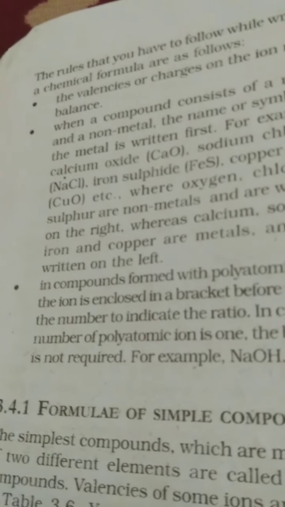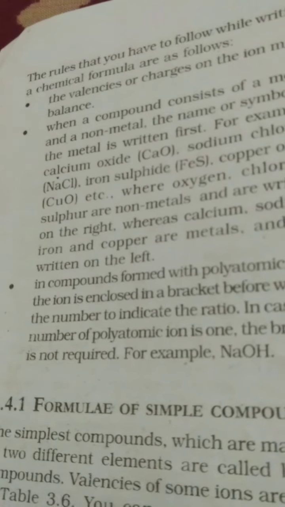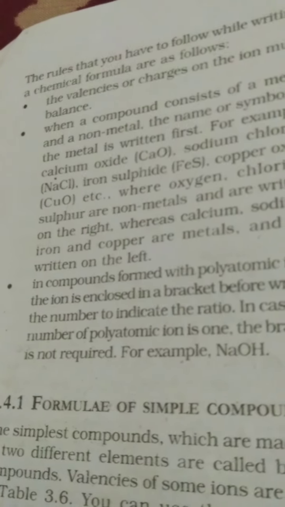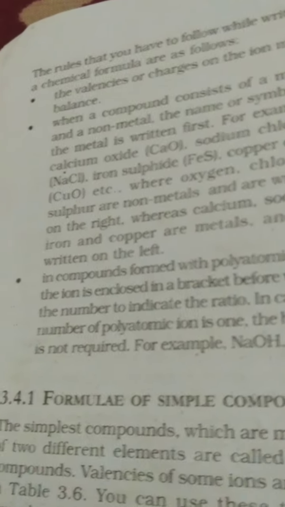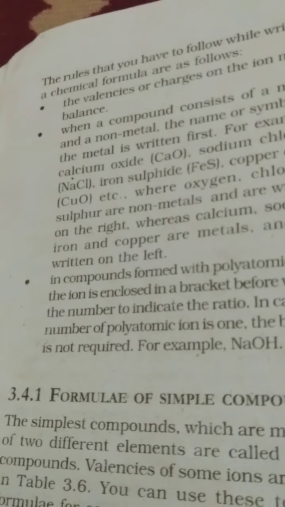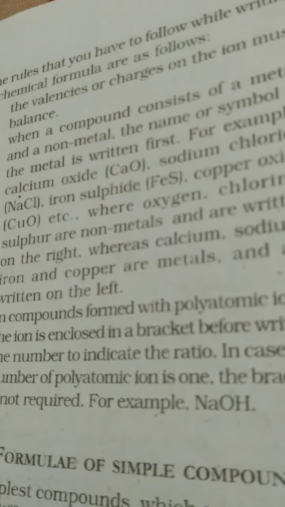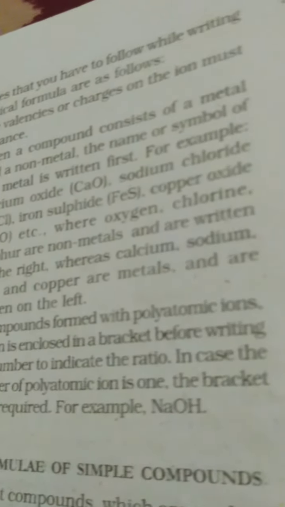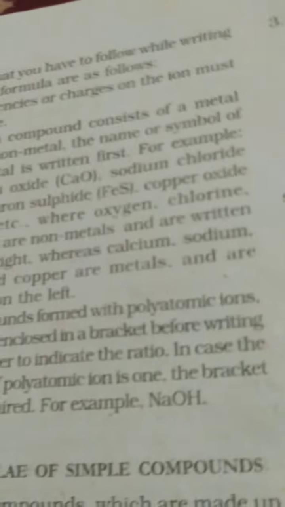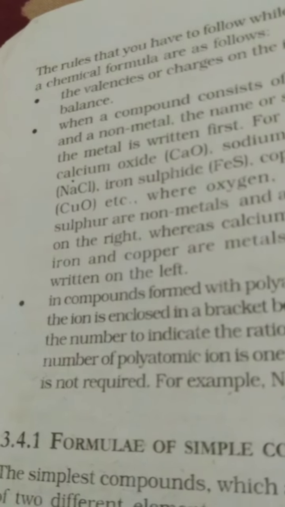How is it modified? Either by adding IDE, or ATE, or ITE. These are the 3 ways we modify the anion part to pronounce it. Like you can see that for iron, I am speaking just iron, and sulfide, not sulfur, sulfide, IDE is added. Oxide, just like that. I will give you many more examples.